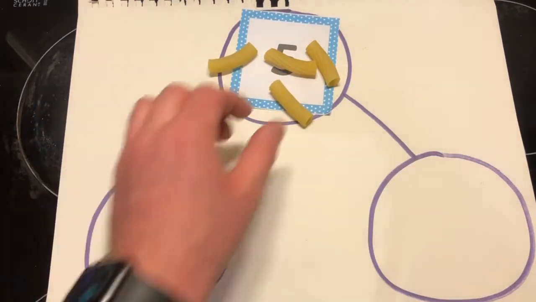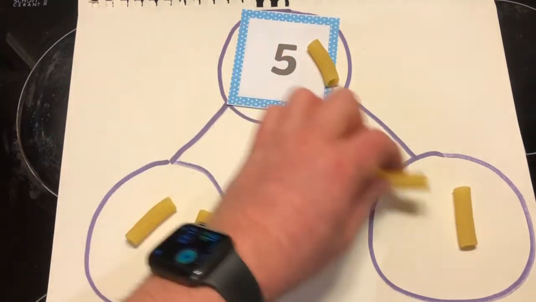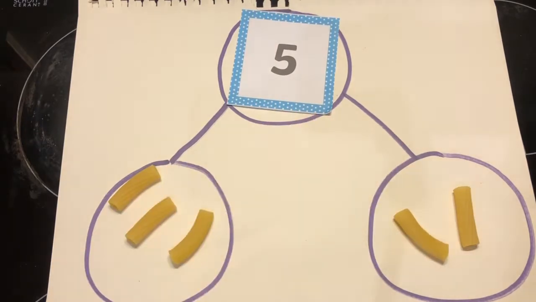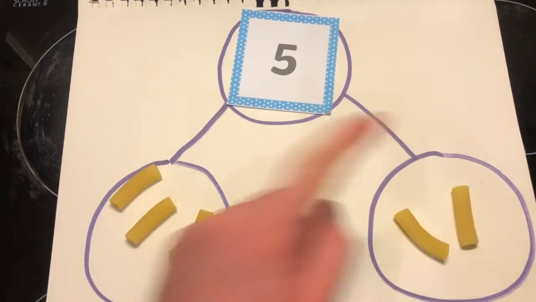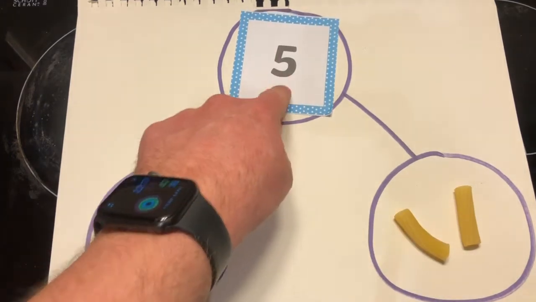Sometimes we might put 1 in there and 1 in there. Almost like you're sharing. There we go. So I've used everything that's in my whole. How many is in this part? 3. 1, 2, 3. How many is in this part? 2. 1, 2. Now, are they equal to our whole?